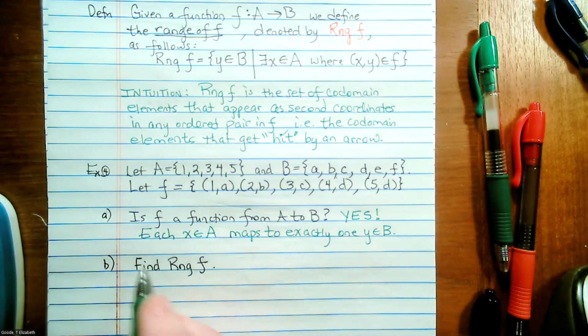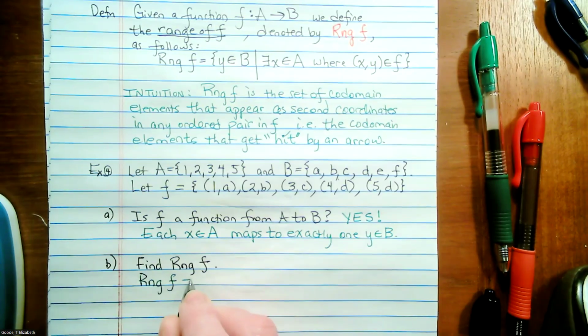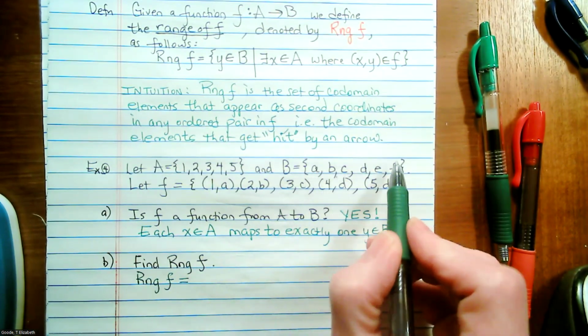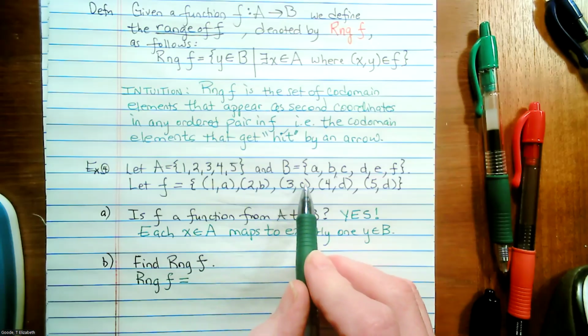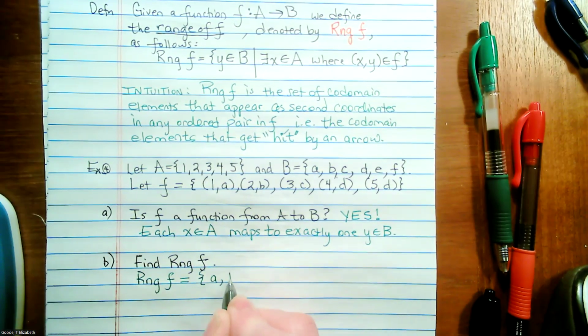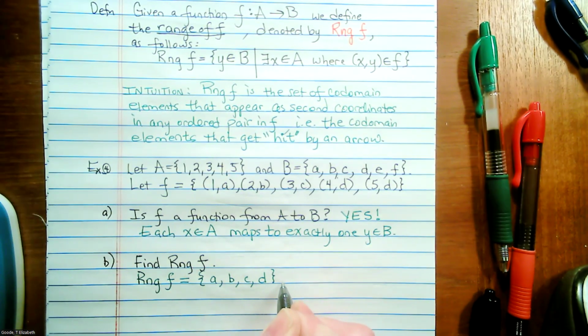So what is the range of f? Well, let's look at the second coordinates. Let's look at the elements of B that actually do appear as second coordinates. You can see that the range of f is the set containing little a, little b, little c, and little d. And why is that?